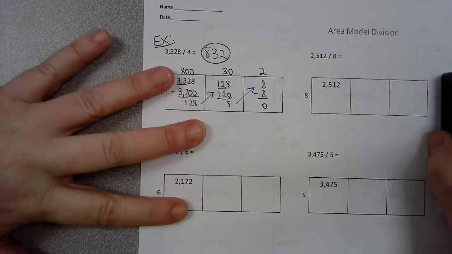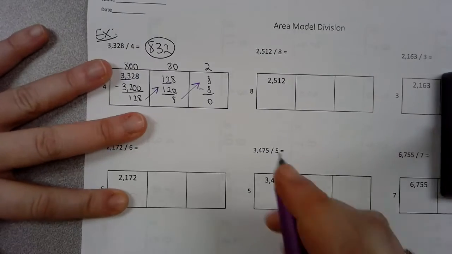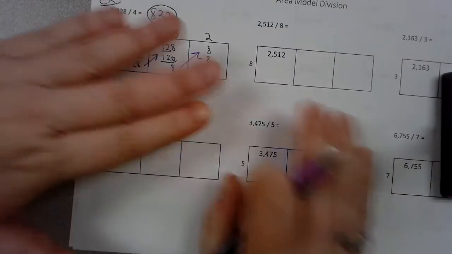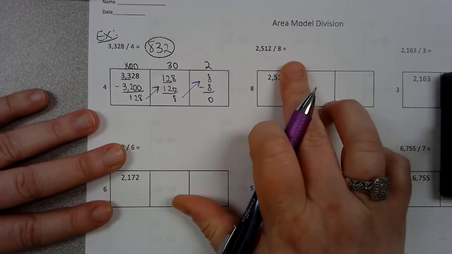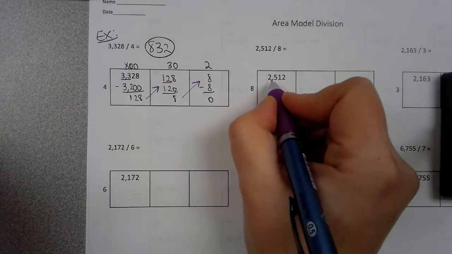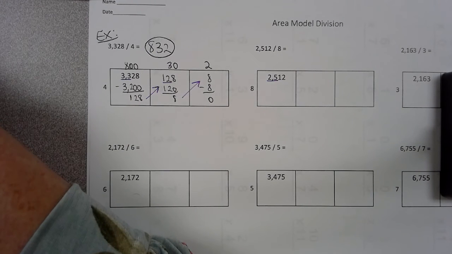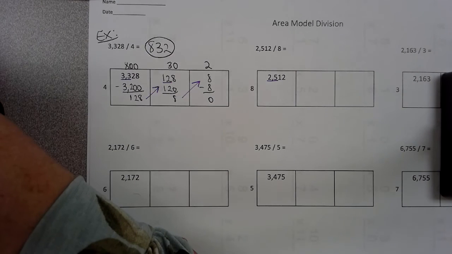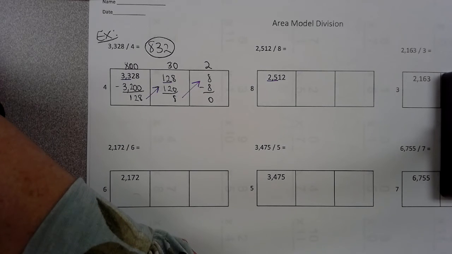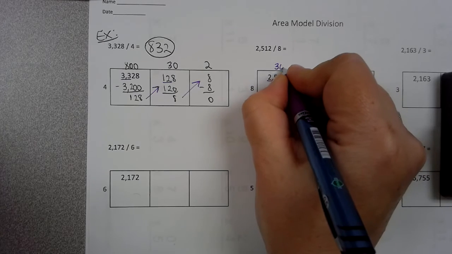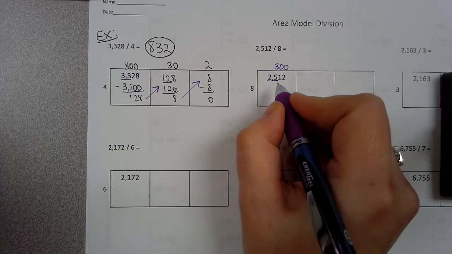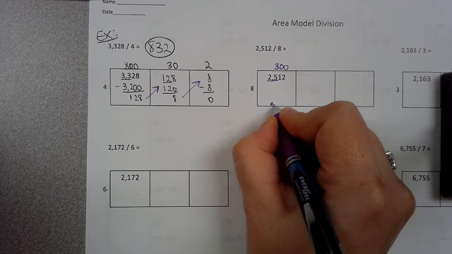So I'll do one with you. Let's look at it. The very first thing is, I'm not going to look at this as 2,512. I'm going to look at it as 25. So how many times will 8 go into 25 without going over? Well, we have 8, 16, 24, 32. 32 is too big, so that means 8, 16, 24. So 3 times. The problem is, it's not just 3. It's 300, because this is the hundreds place.